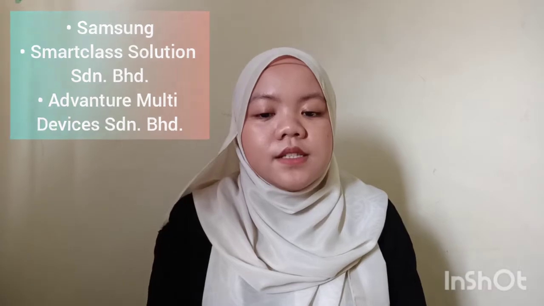As I already explained what equipment is needed in the smart classroom, these are the top companies that will provide the service of creating and setting up a smart classroom in your place. Okay, the companies that offer and provide smart classroom services in Malaysia are Samsung, Smart Class Solutions Sdn Bhd, Adventure Multi-Device Sdn Bhd.